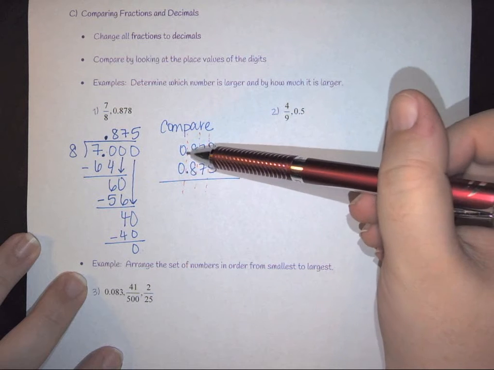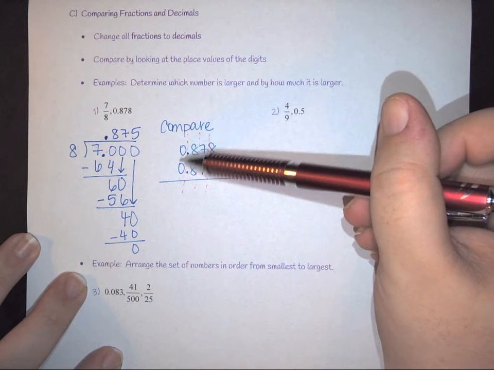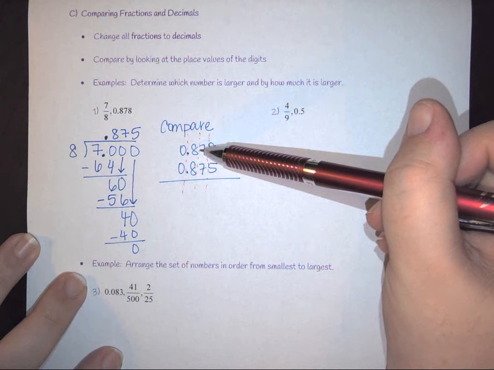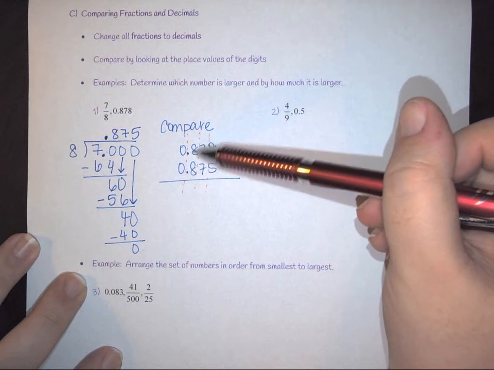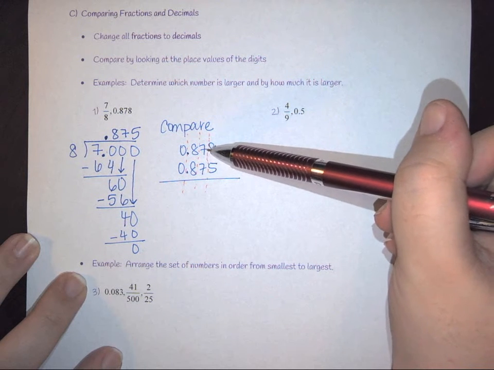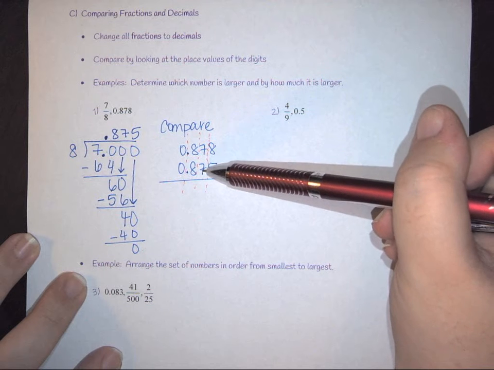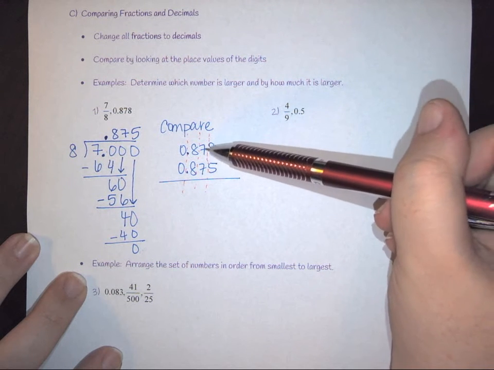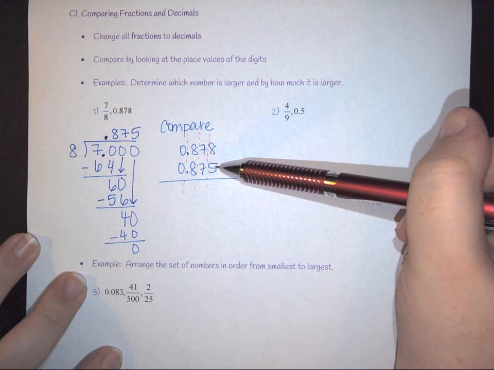So we start with the leftmost side and we see that the zeros are the same, so we need to keep moving. Here the 8s are the same, again we keep moving. The 7s are the same, so we keep moving. And here we have that the 8 is larger than 5.